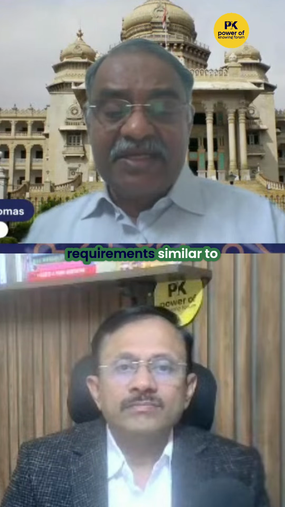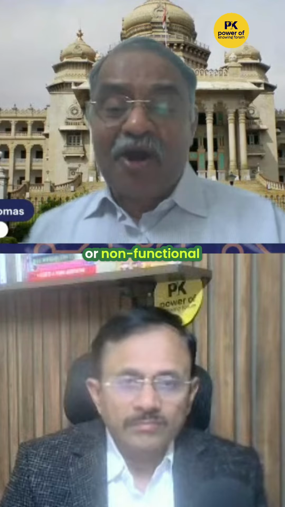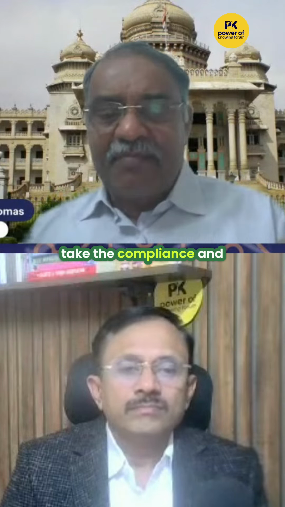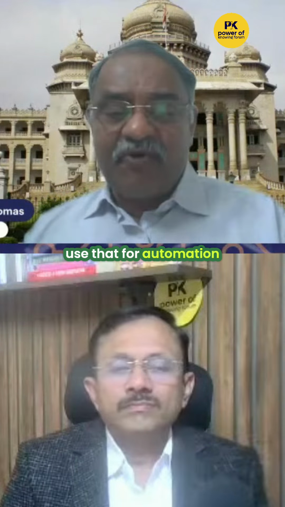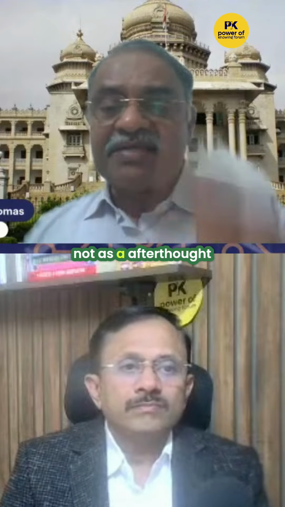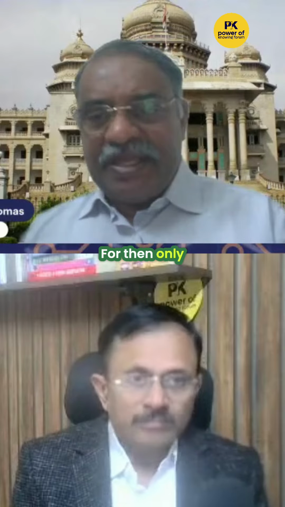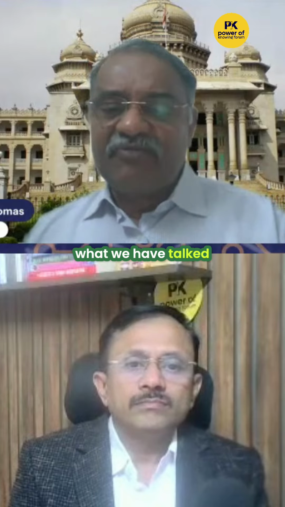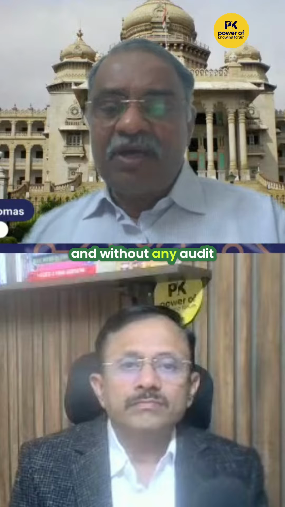In essence, you must treat compliance requirements similar to functional or non-functional requirements. So when you are taking your functional or non-functional requirements from the users, you also have to take the compliance requirements and use them for automation from day one and not as an afterthought. Then only will your compliance to all these three frameworks that we have talked about be up to the mark and without any audit objections.